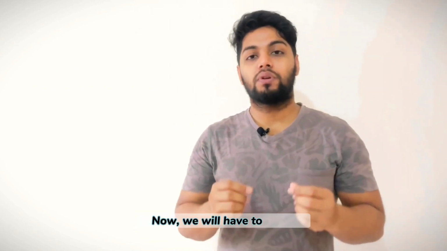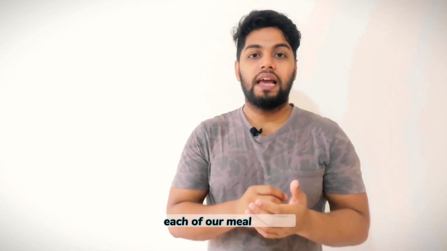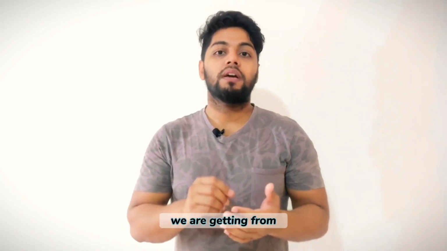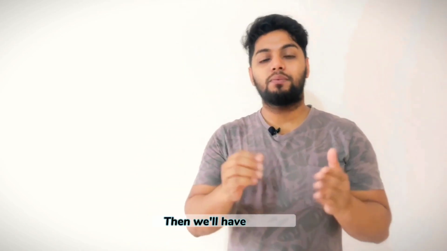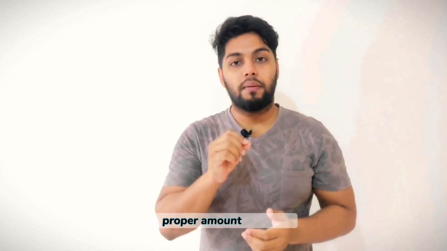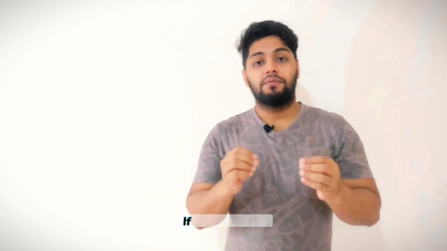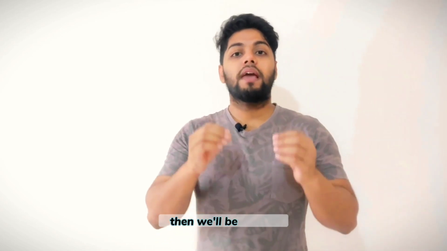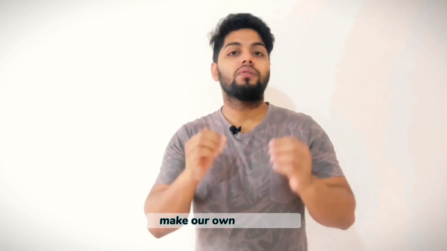Now we will have to count each of our meals and see how much protein, how much carb and how much fat we are getting from each meal. Then we'll have to add all these macros and check if we are eating the proper amount of carbs, protein and fat. If we can count these macros and calories, then we'll be able to make our own diet plan.